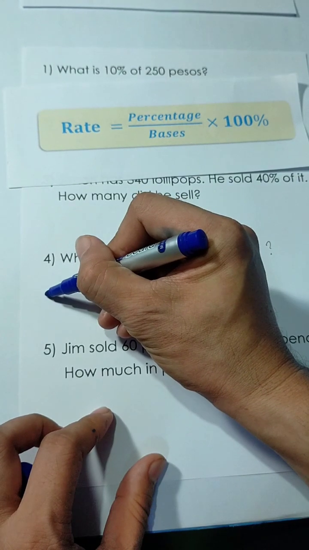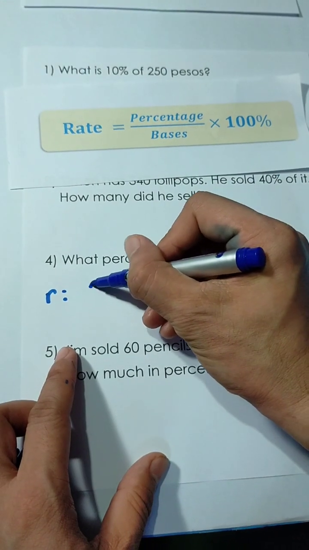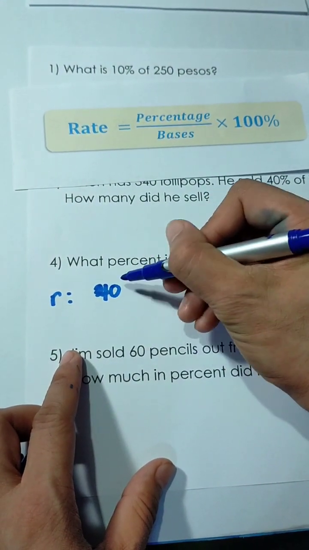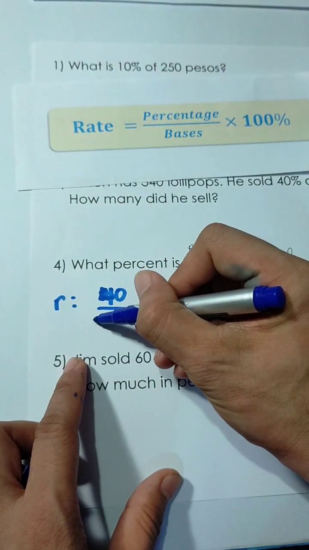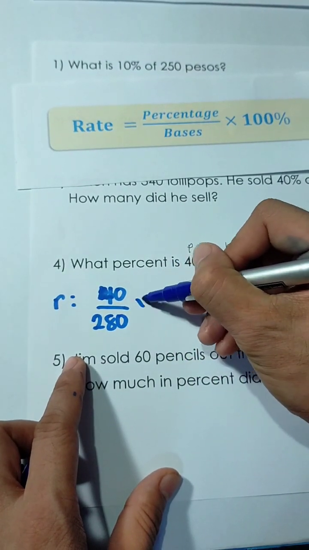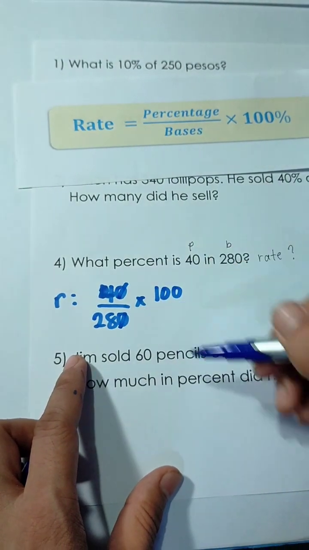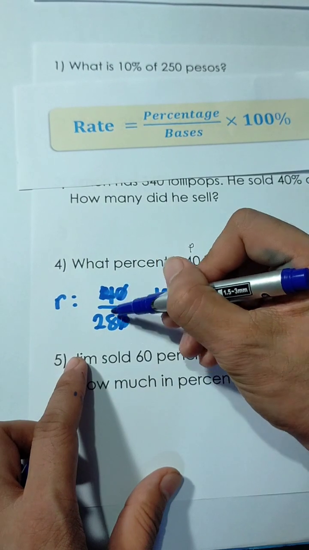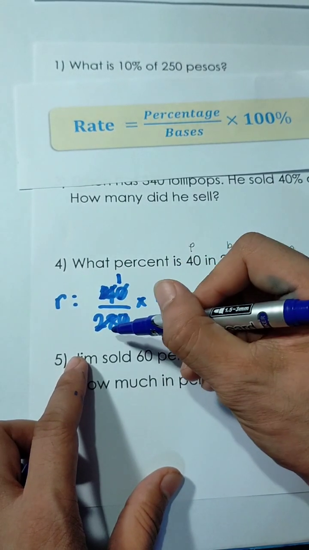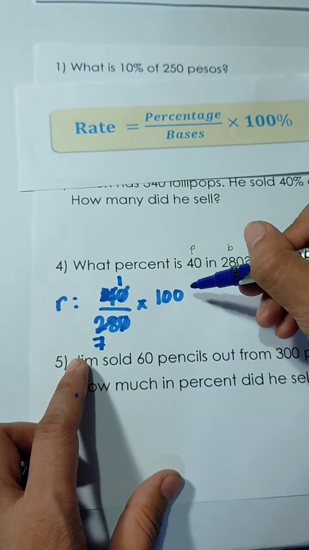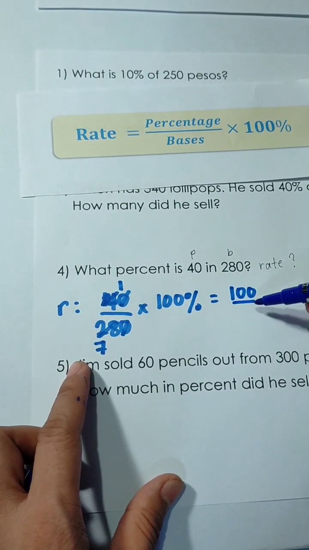Okay. Rate is the percentage, which is 40, over the base, which is 280, times 100%. We pair the zeros, and then 4 and 28 can be reduced by dividing by 4. 4 divided by 4 is 1. 28 divided by 4 is 7. And we have now 100 over 7.